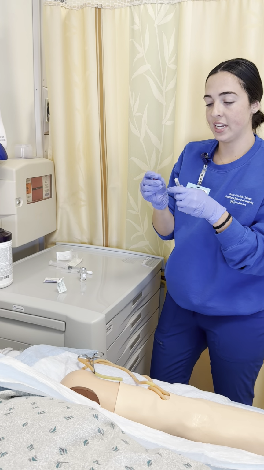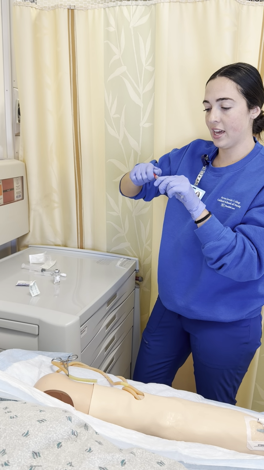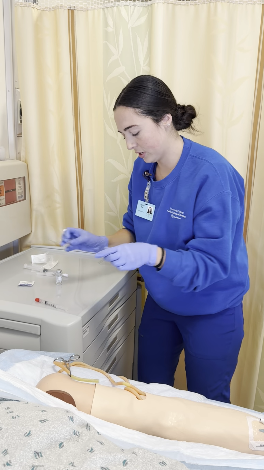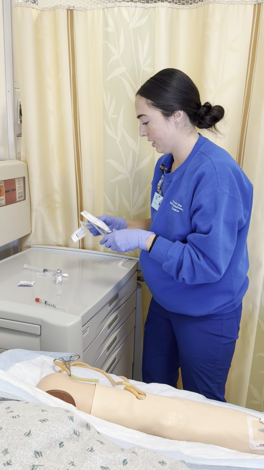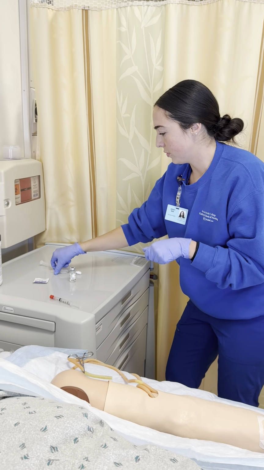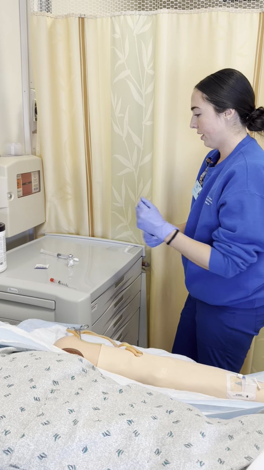So my second med check is now complete. I've made sure that everything looks good, and I'm going to get rid of any trash that I do not need anymore.